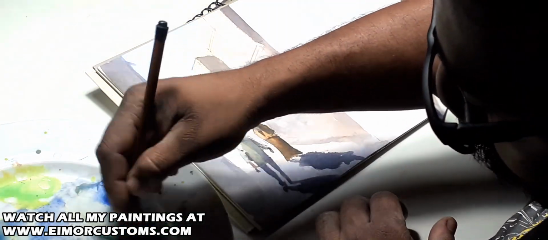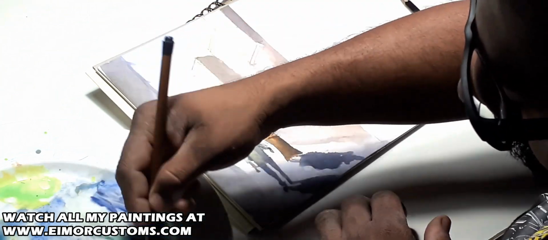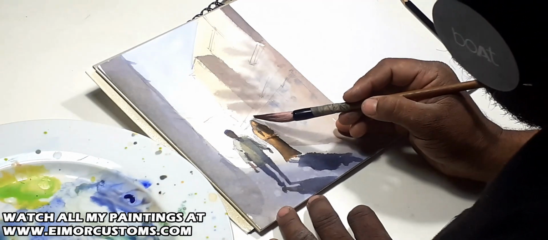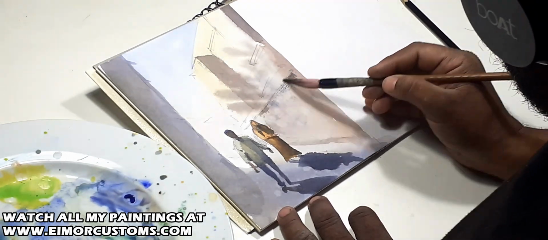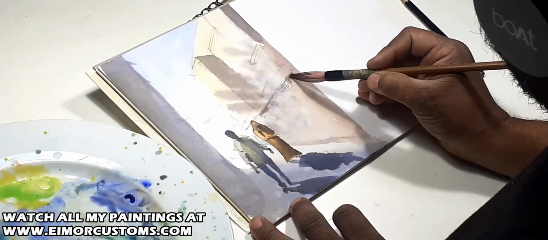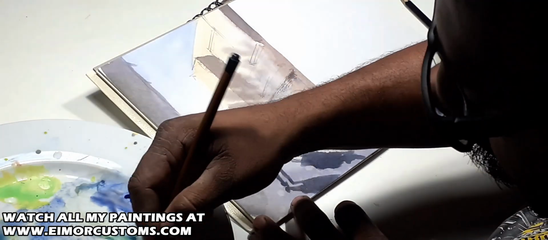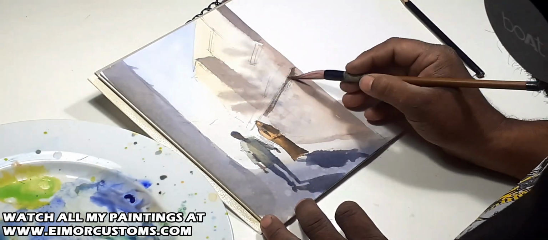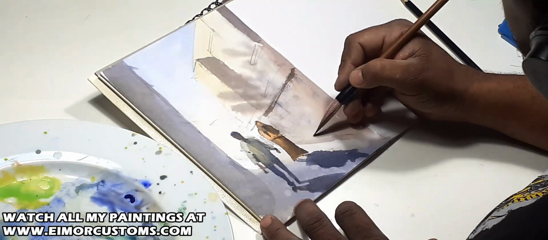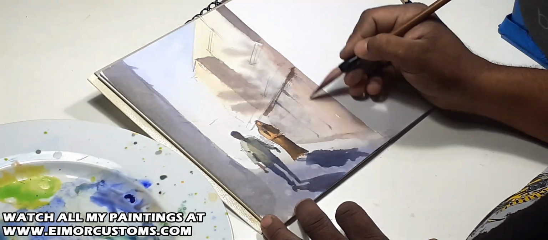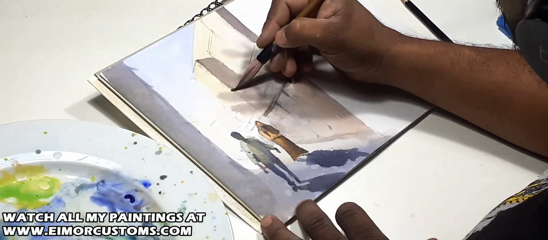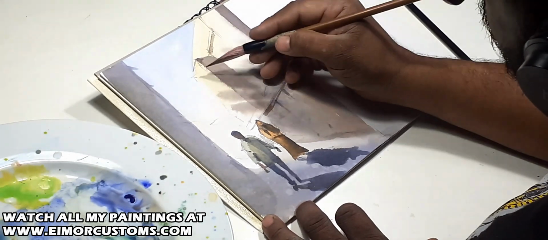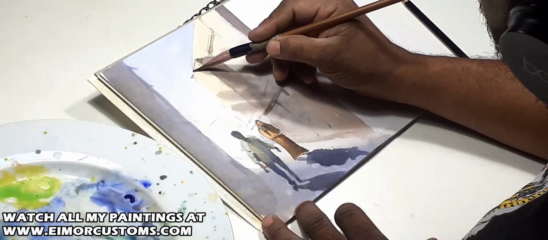Now I am left with a few details here and there. What I am doing is taking my brush, dabbing it in cloth and taking out the excess of water, and using dry strokes I am trying to build a bit of detail, small little details here and there.